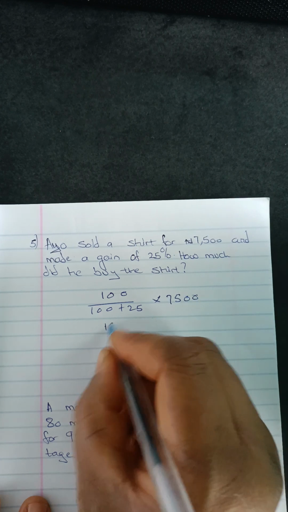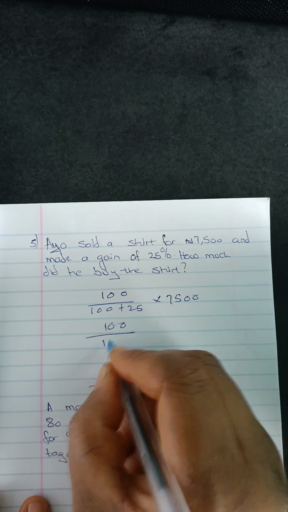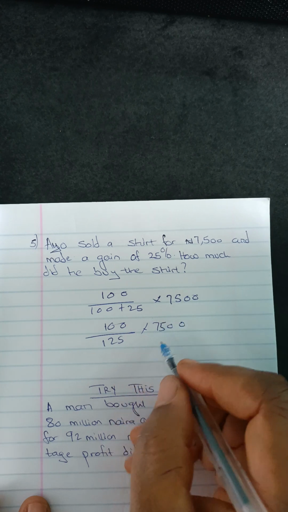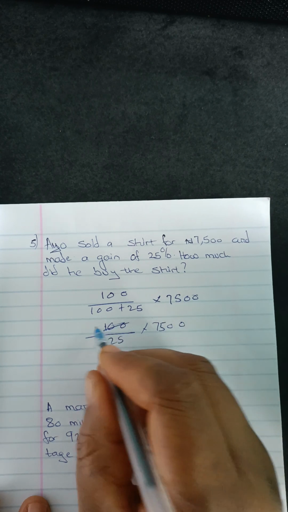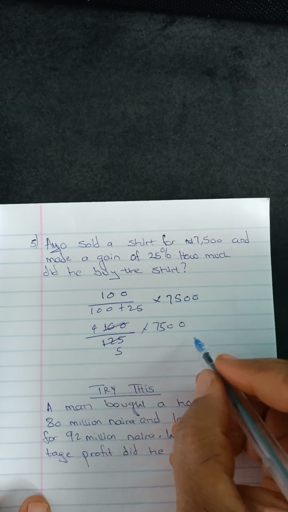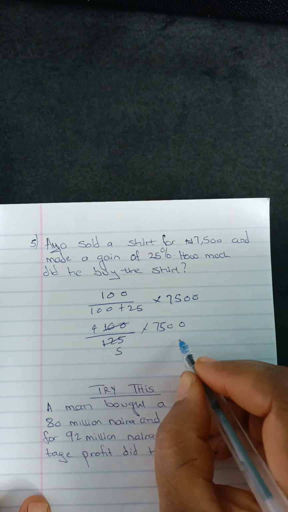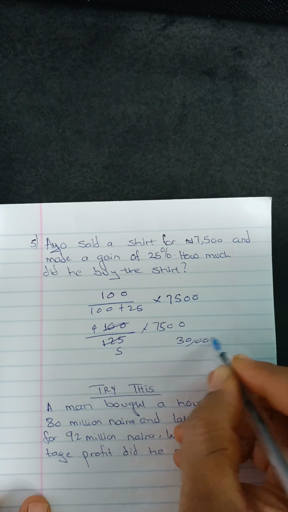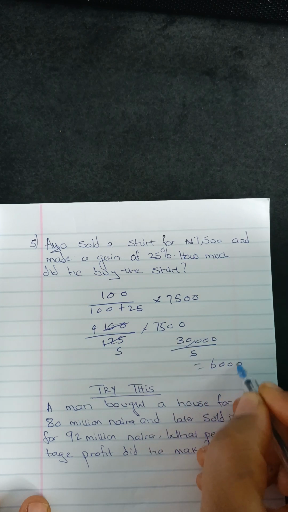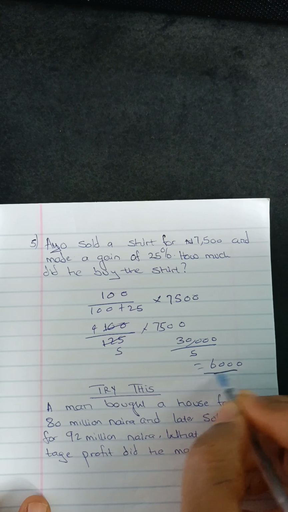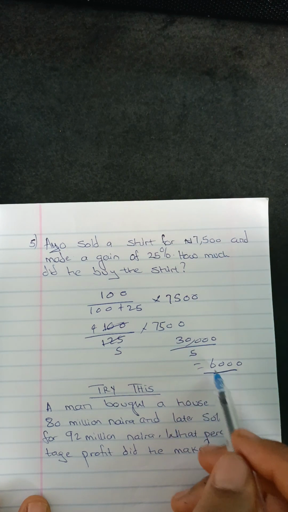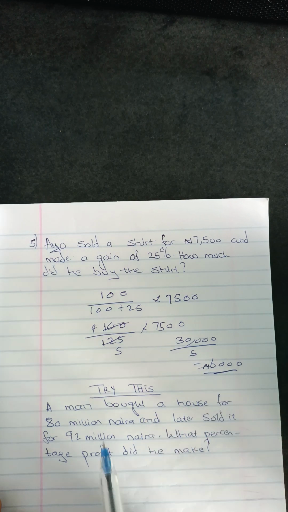So we have 100 over 125 times 75, which is 25 here is 4, 25 here is 5. So we are left with 30,000 over 5, which is equal to 6,000. So this is what he actually bought the shirt for, which he sold at this. So he made a profit.